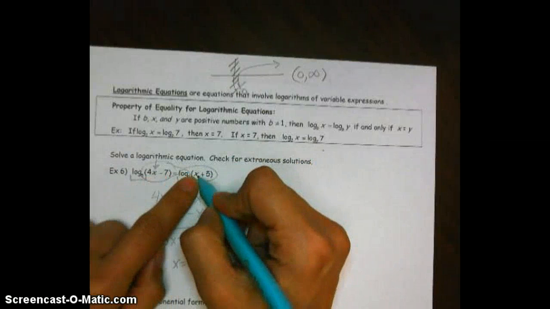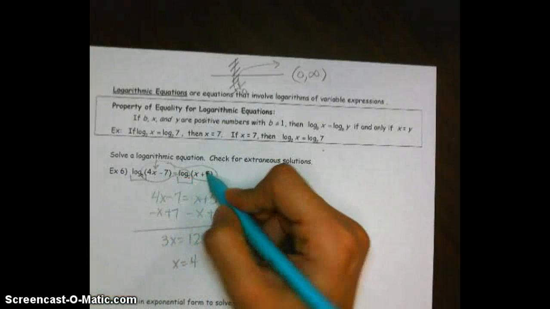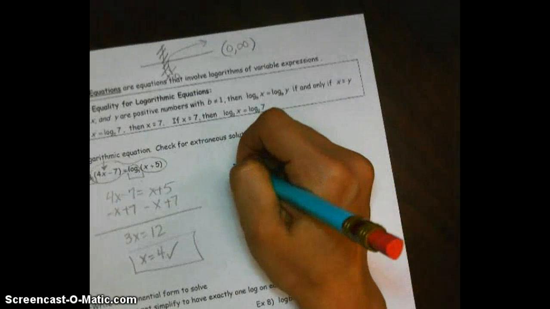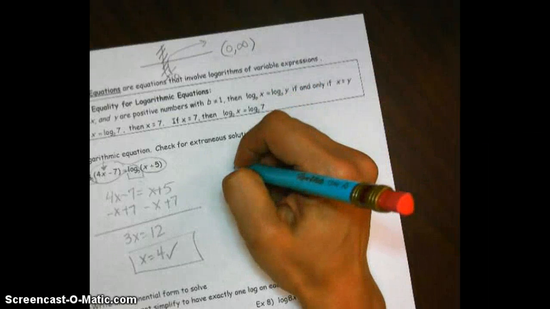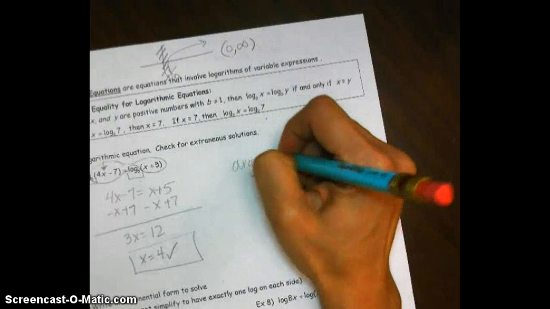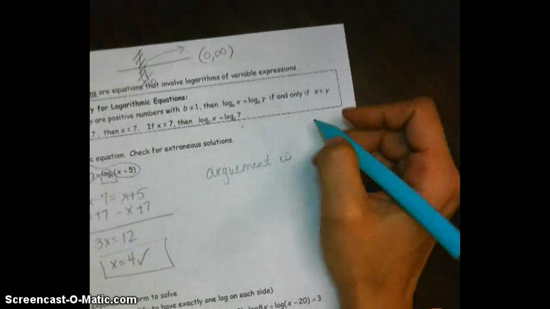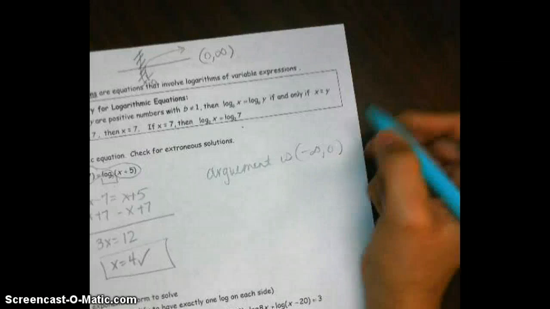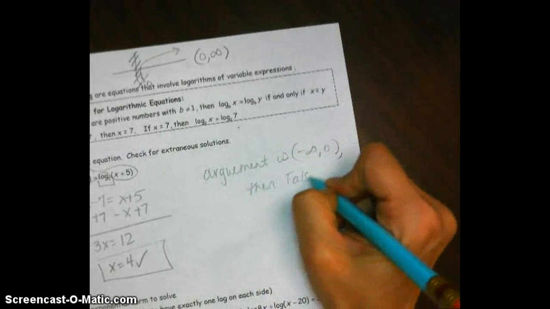And when I substitute 4 on the right side, I have 9, which is still good. So this is a valid solution. And what would make it extraneous or a false solution is if your argument is outside of your restricted domain, meaning negative infinity to 0. So if your argument is this, then you have a false solution.